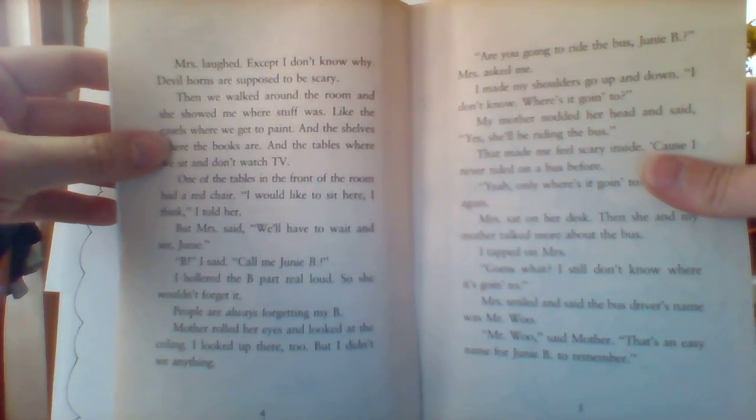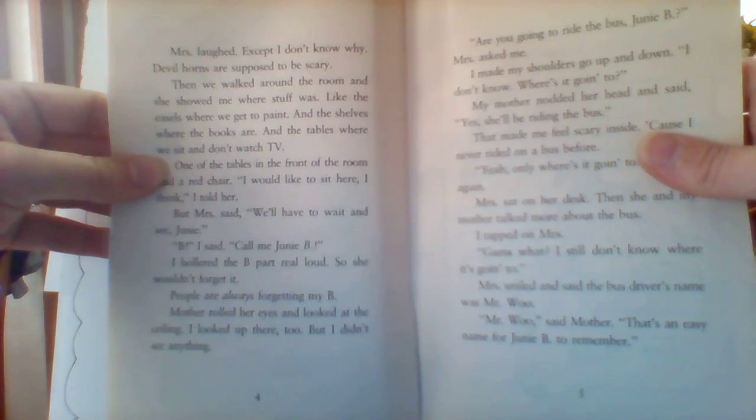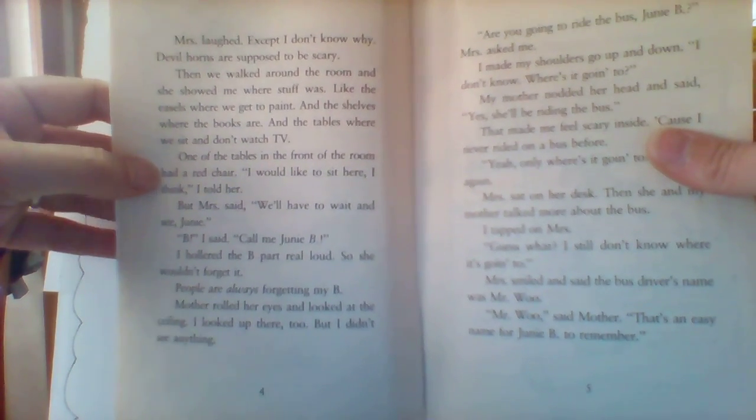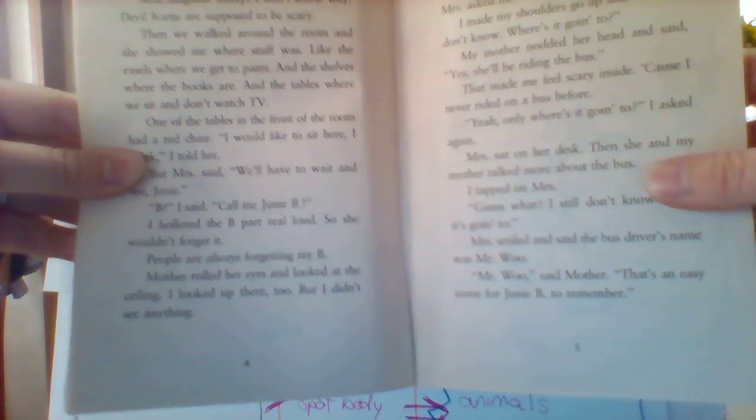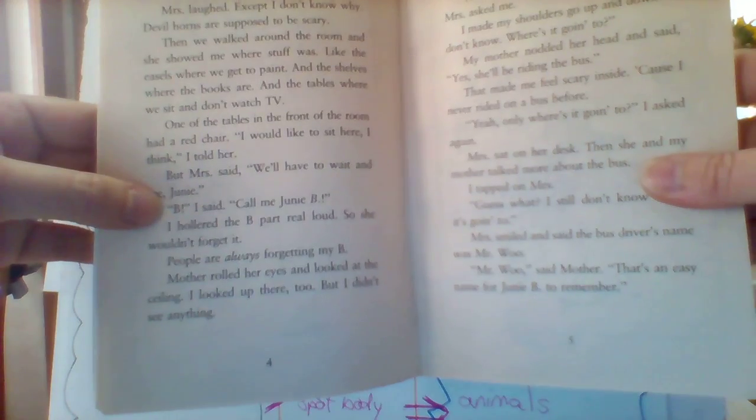Like the easels where we get to paint, and the shelves where the books are, and the tables where we sit and don't watch TV. One of the tables in the front of the room had a red chair. I would like to sit here, I think, I told her. But Mrs. said, we will have to wait and see, Jenny.